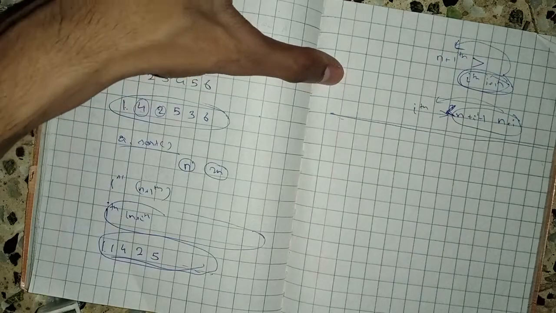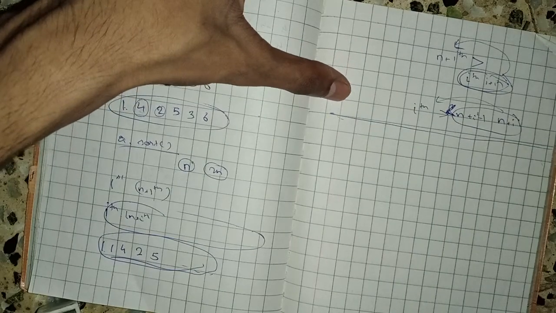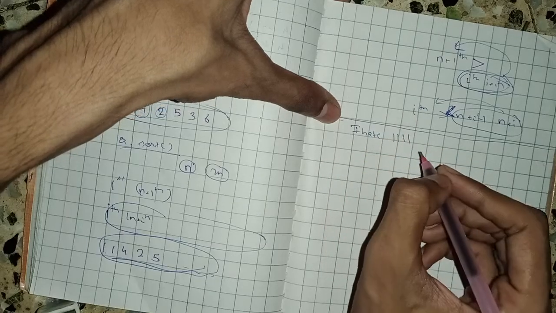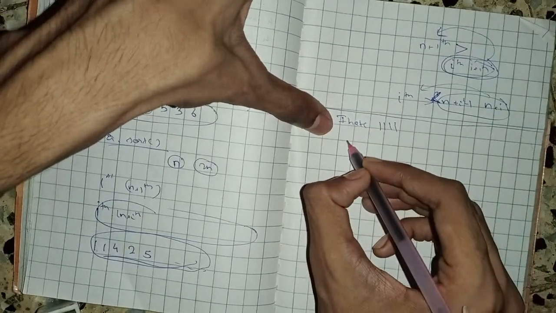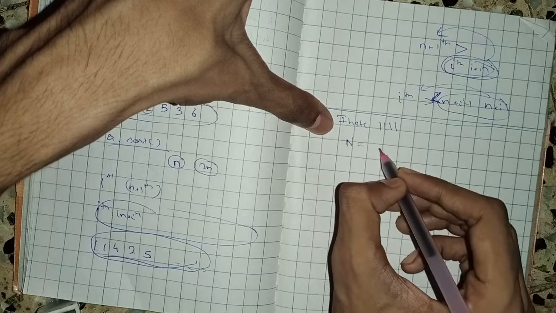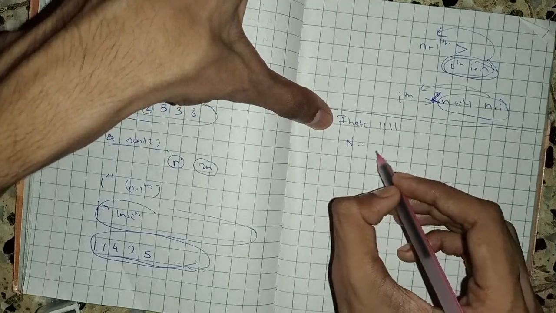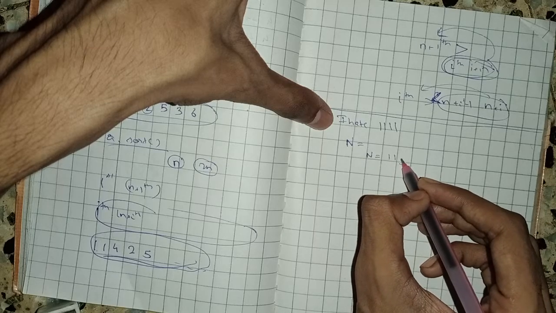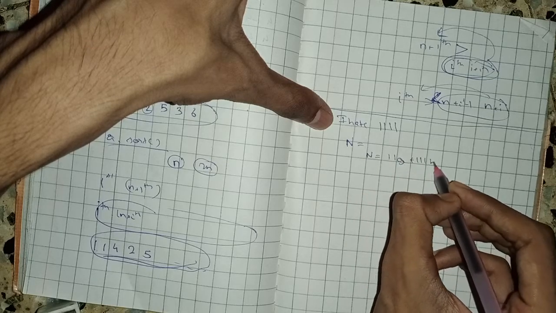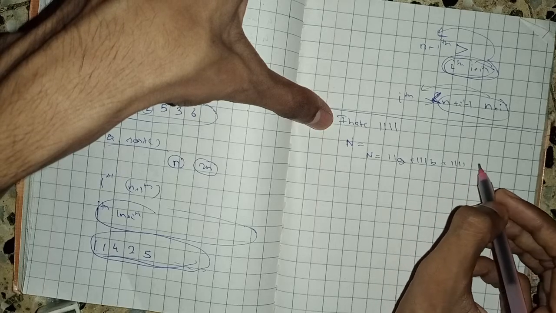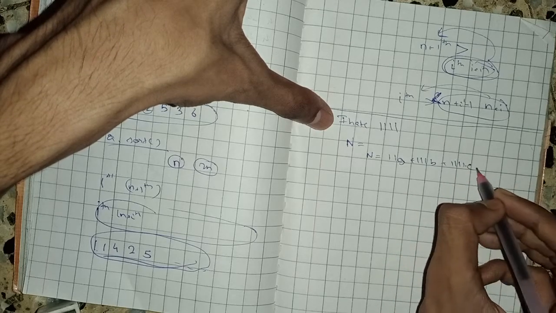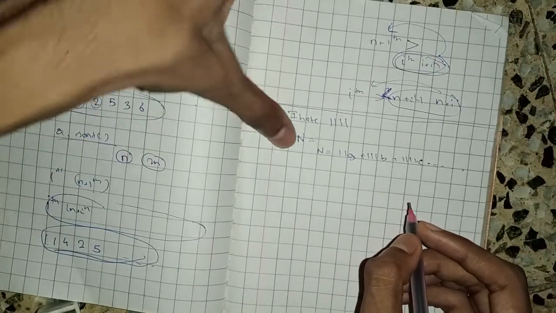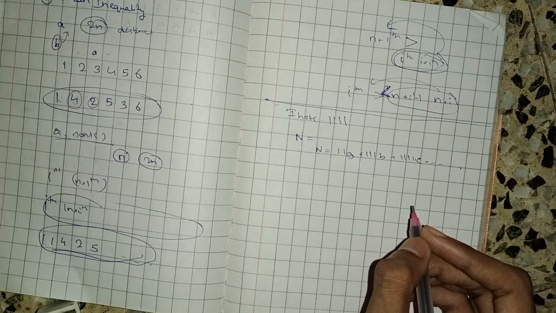Now the next question we have here is I Hate 1111. In this question we are given an integer n, and we have to determine whether n can be expressed as a sum of 11, 111, 1111, and so on. In order to solve this question, we have to see a few observations.